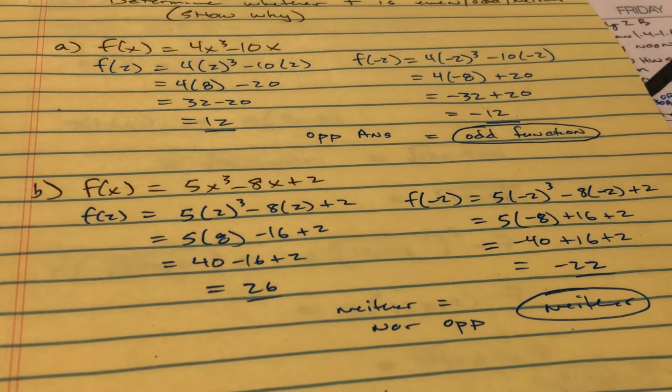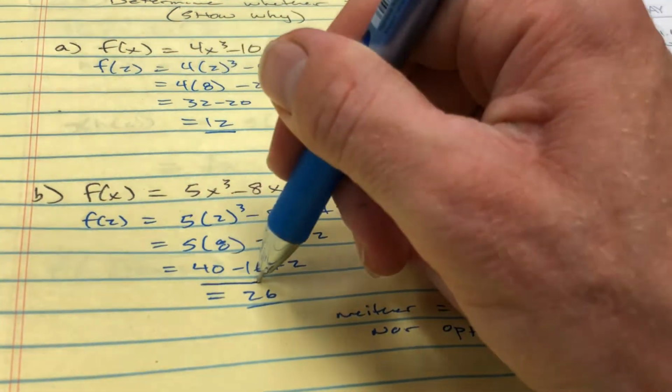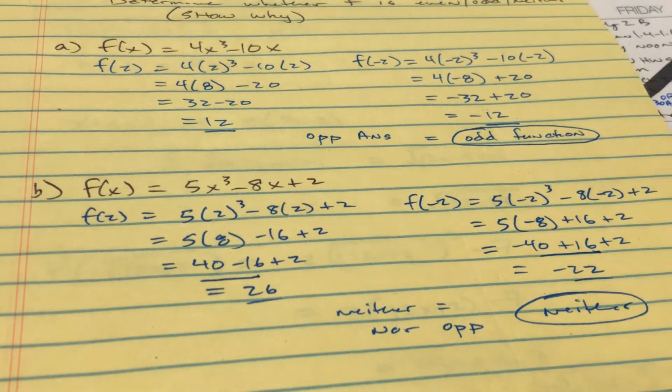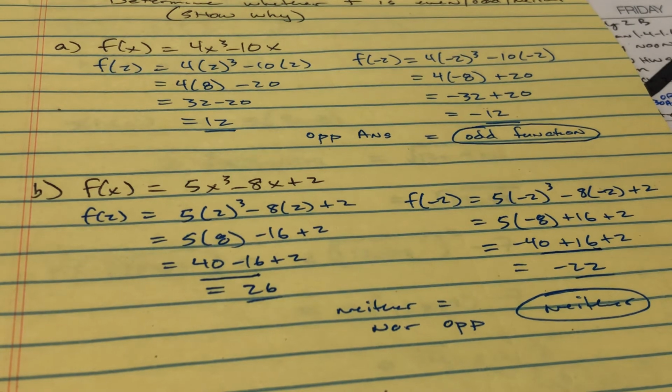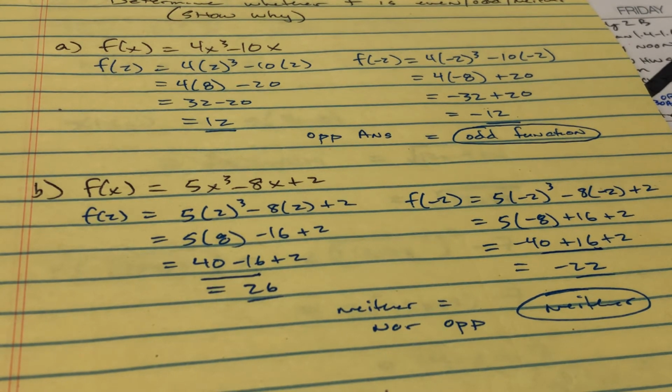So this is neither. And here's why. It was looking like it was odd because they were opposite. But that vertical shift added 2 to both instead of adding 2 and subtracting 2, which would have kept them opposite. Because you have that plus 2, that constant, you cannot have an odd function. So an odd function has no constant.